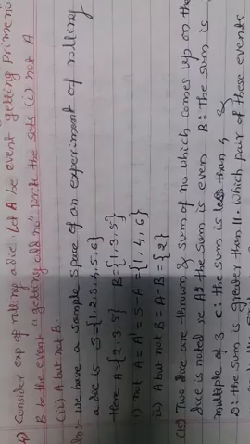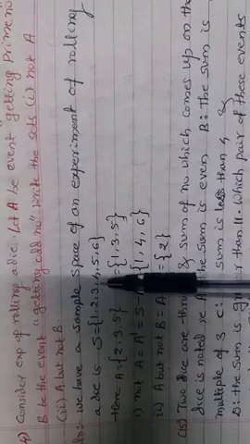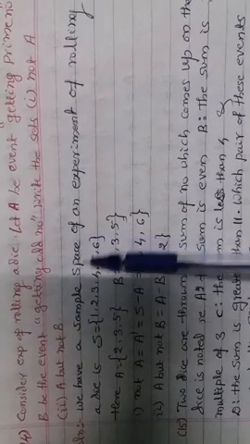First, let us once again recall the question. A is the event of getting a prime number. We have a sample space of an experiment of rolling a die. Here S is given by 1, 2, 3, 4, 5, 6 because a die has 6 numbers.